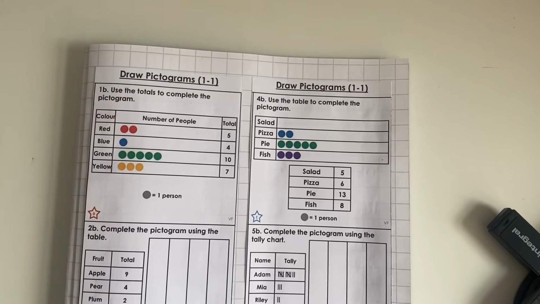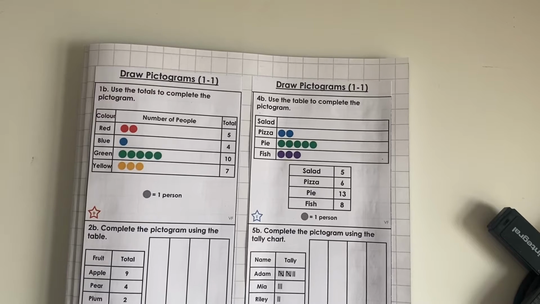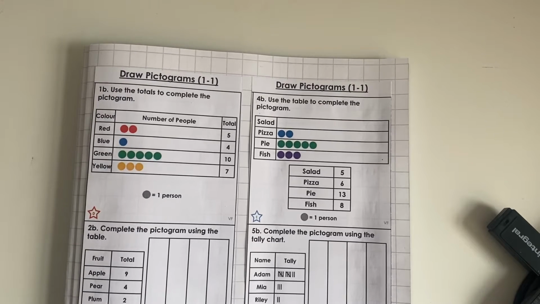Good morning, children. This lesson is for anyone working in the pyramid group. Before we start today's lesson, please make sure you do the starter, which is dividing numbers by 10. So do those questions first, please.